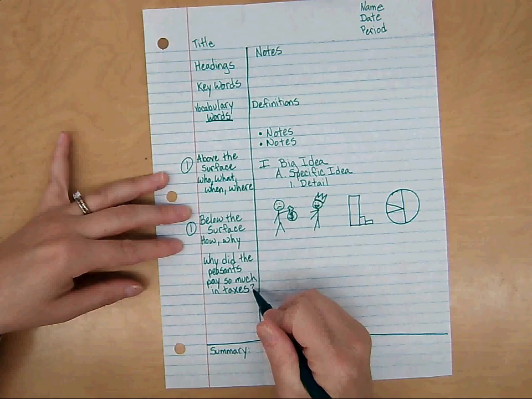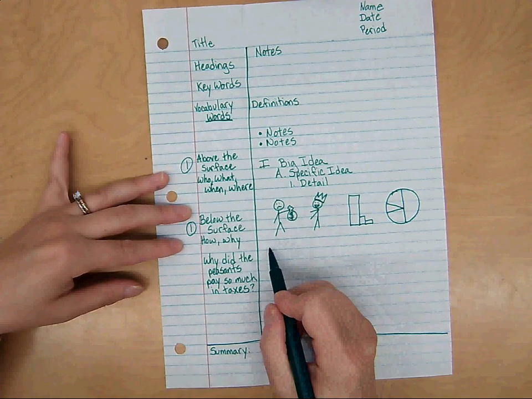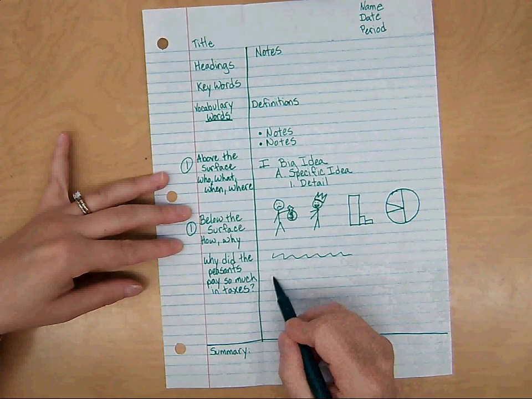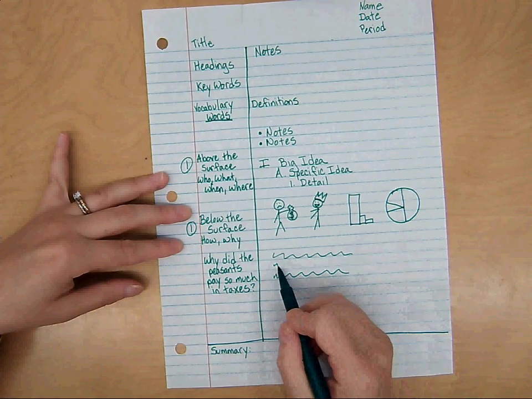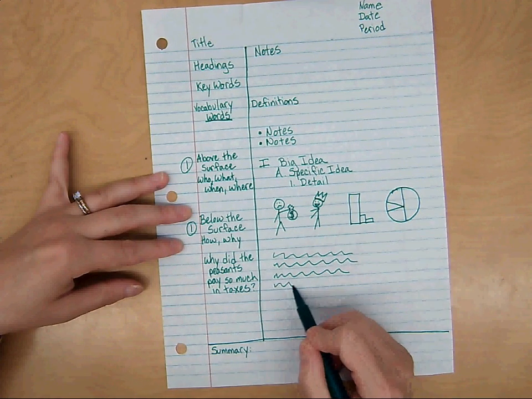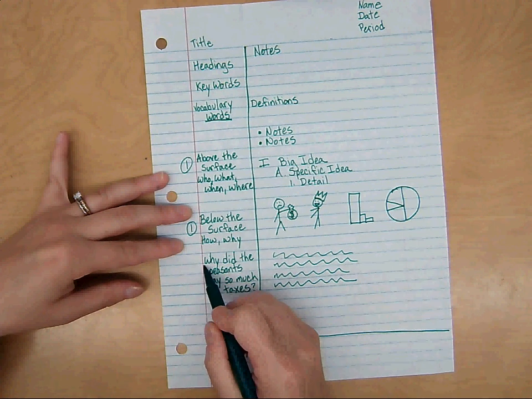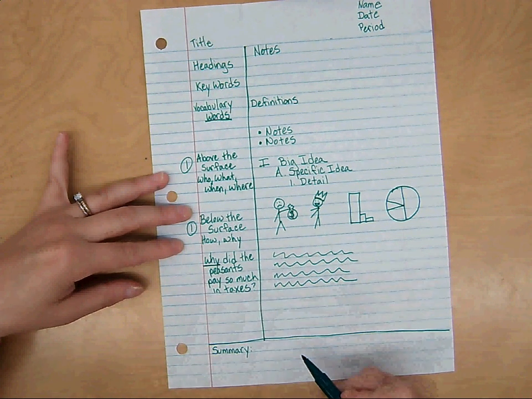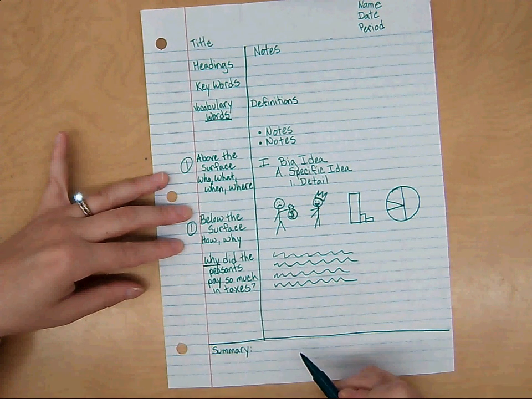Ideally, the answer to the question will be somewhere in my notes right here, next to where I wrote the question. And you can see this is a below the surface question because it has why.